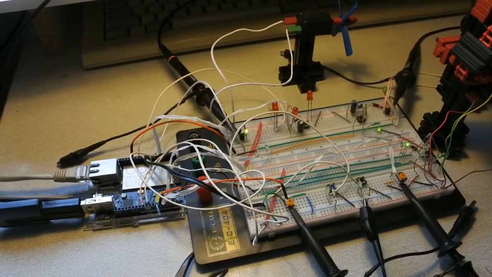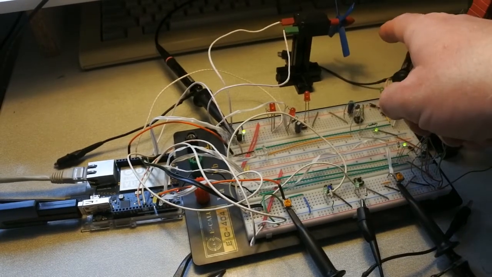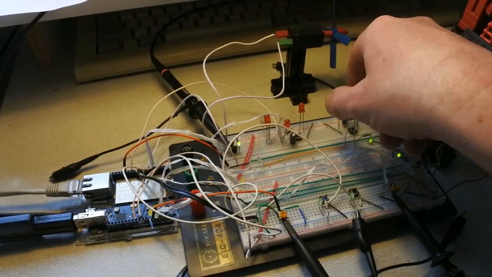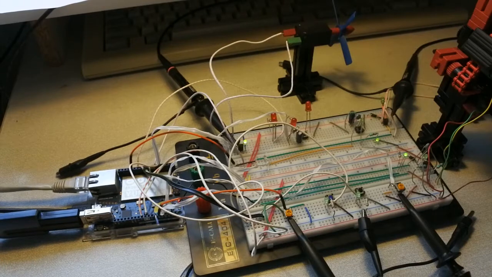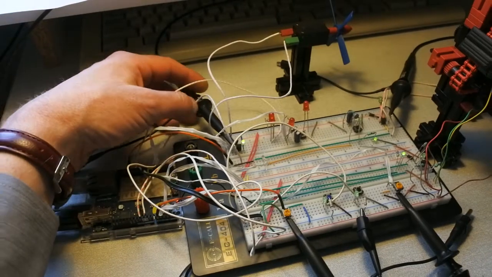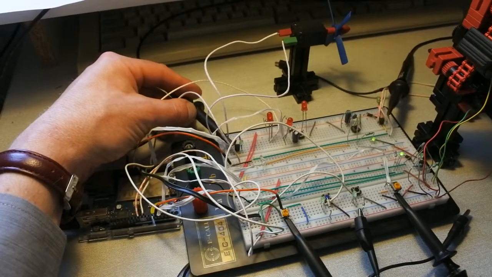Question is then, if that works, why doesn't this motor work? That's a good question. Let's have a look.